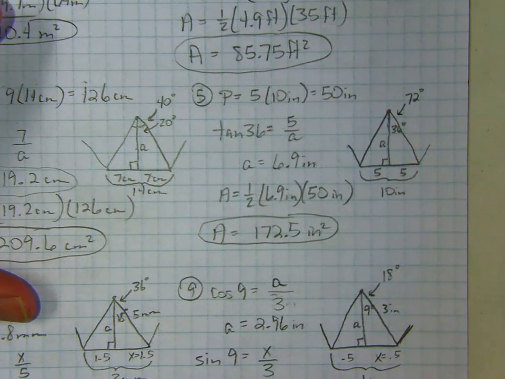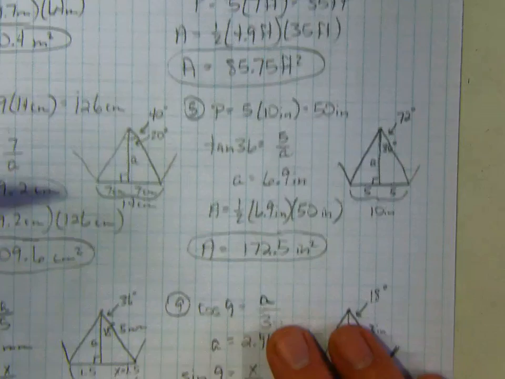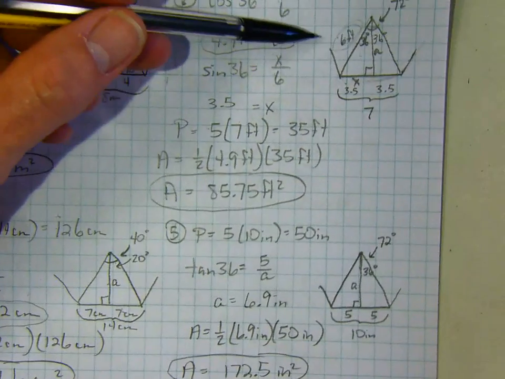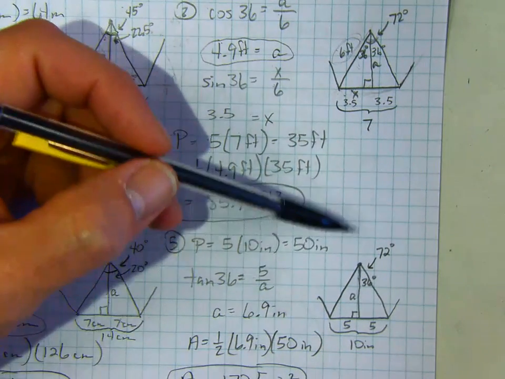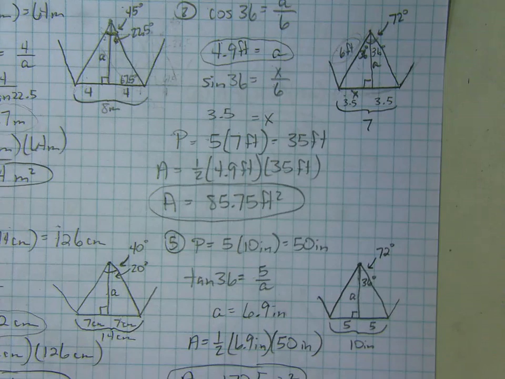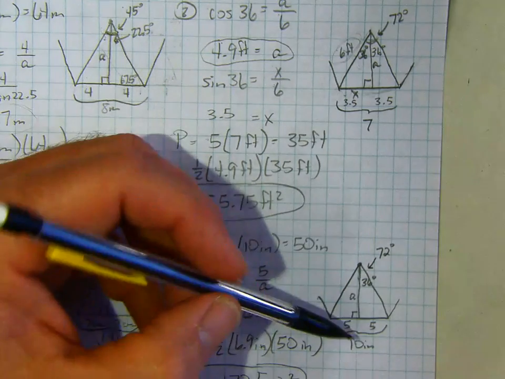Okay, the next problem, number 5. It's another pentagon. So it's going to be a lot like number 2 up here at the top. The angles are going to be 72 and 36. Those are the angles we need, because 5 into 360 is 72, divided by 2 is 36. Get the same triangle.